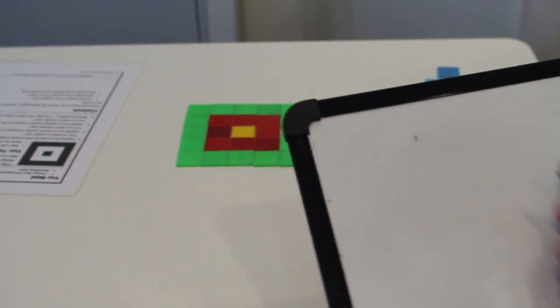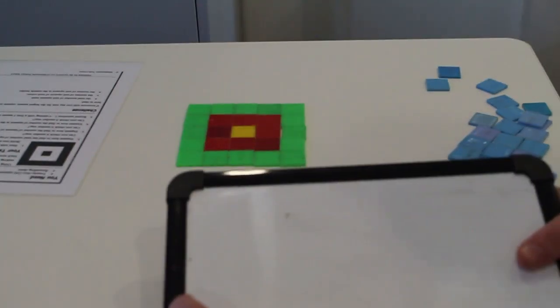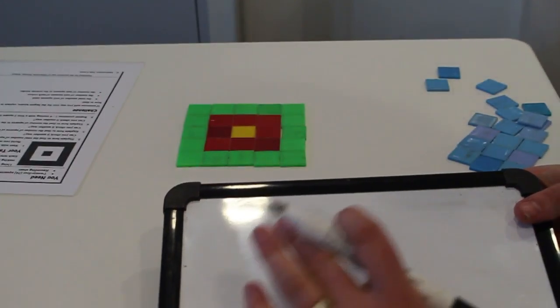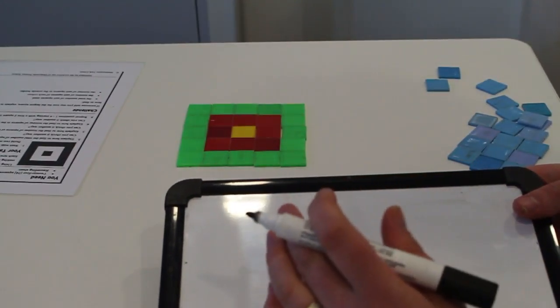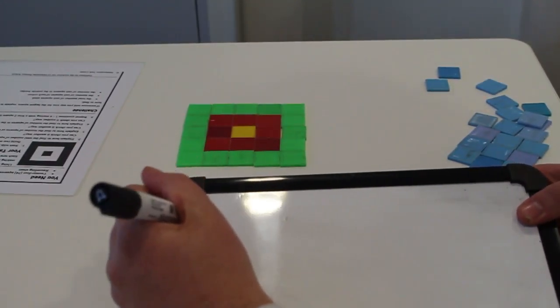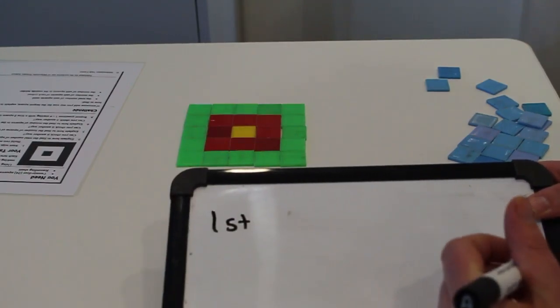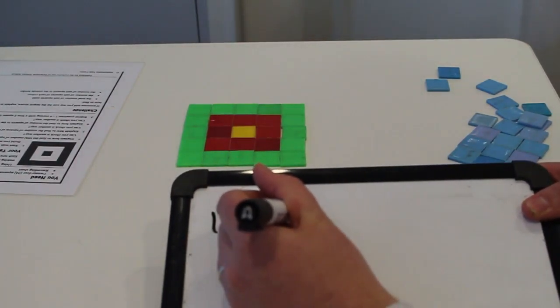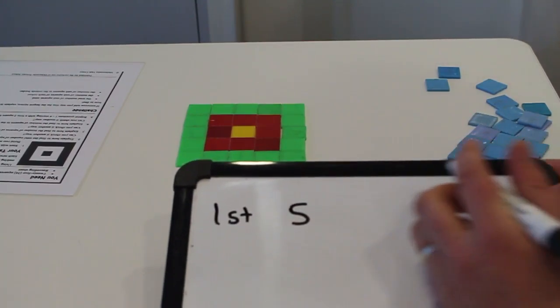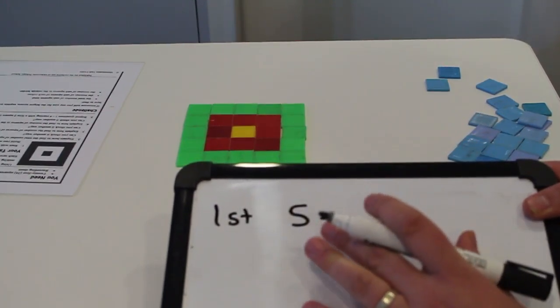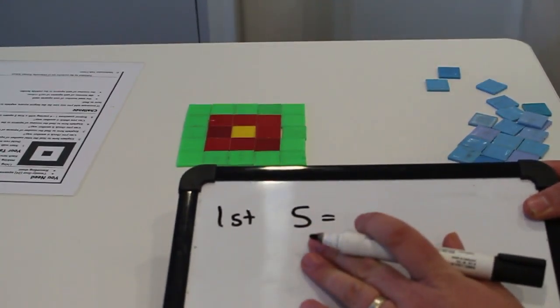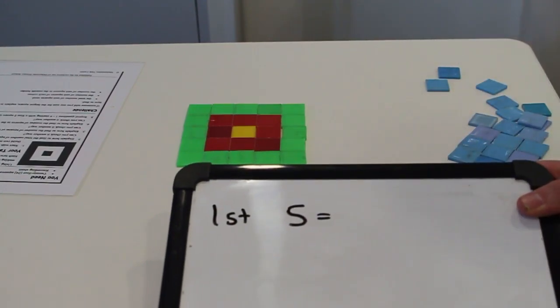Now I'm going to show you a different way. So for this extra way, I'm going to find the total by adding up each of the squares. So for my first square, now instead of writing the word square, I'm just going to do S for square. Because like I said, that's what algebra is all about. It's using letters to represent things in the real world.